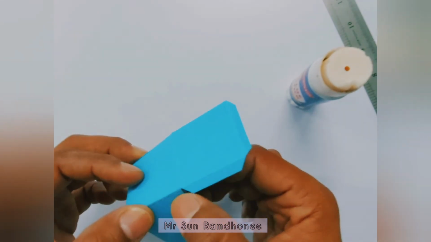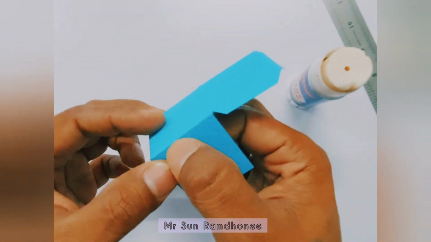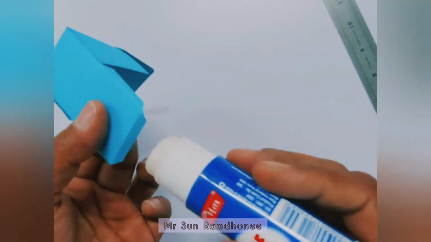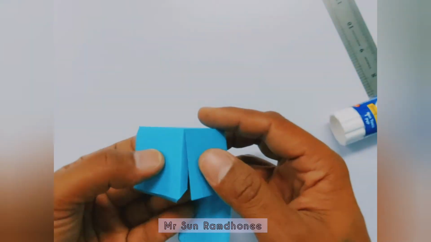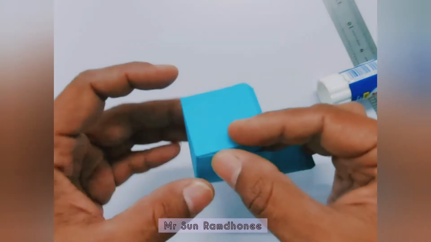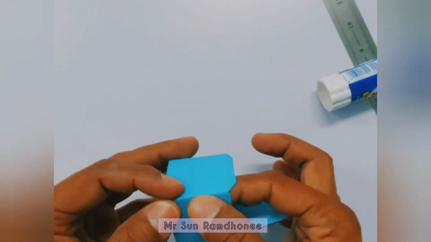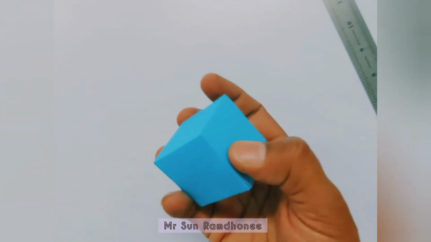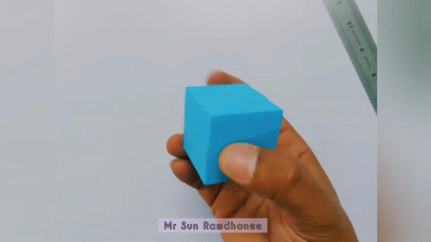Our cube is starting to take shape now. After gluing all the flaps, we'll obtain a neat cube.